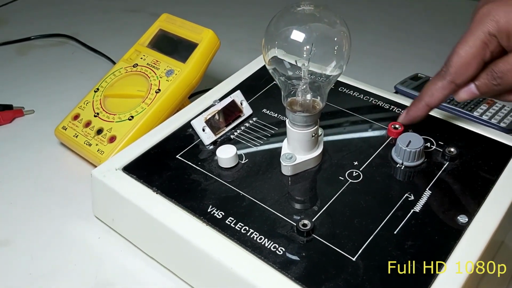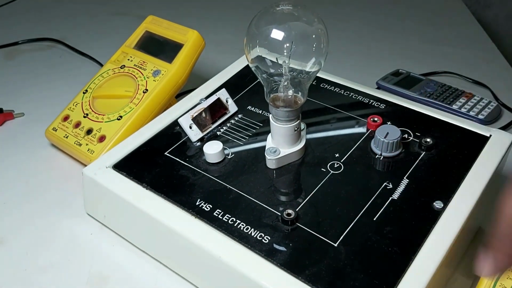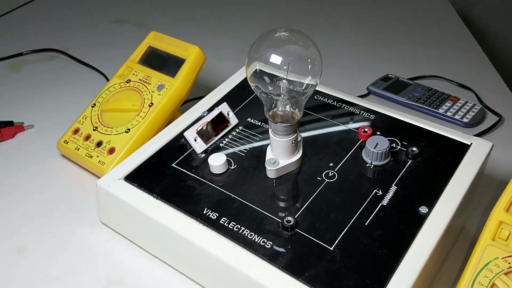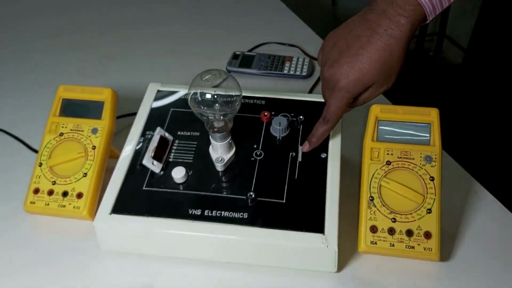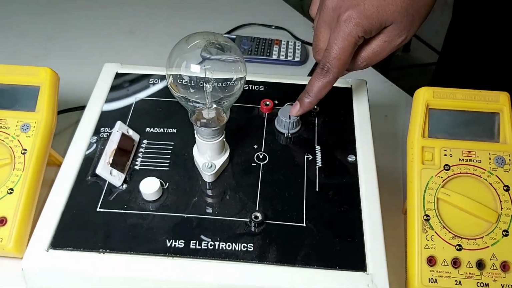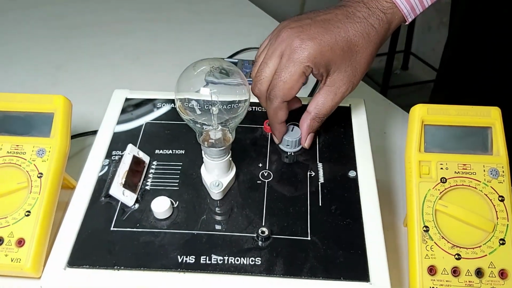Means this is the output of solar cell positive and this is solar cell negative. Then as we have to study the IV characteristic, we must connect a variable load resistance which is here, below this particular knob. We can vary this load resistance by rotating this knob.